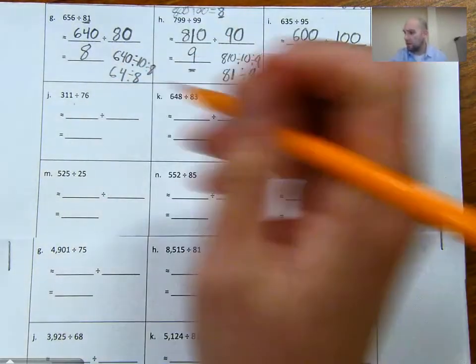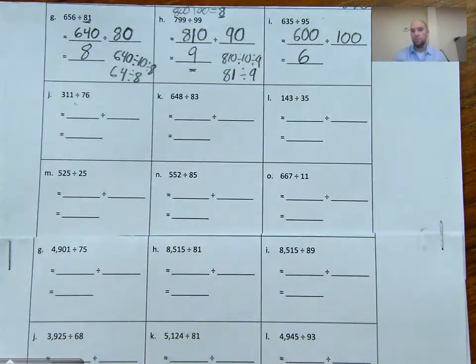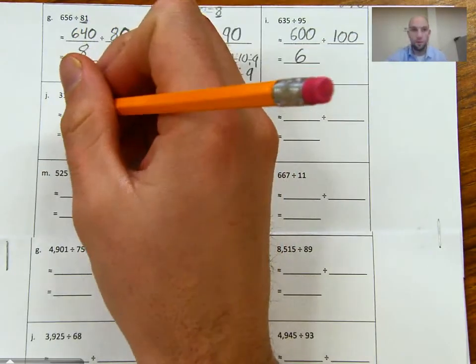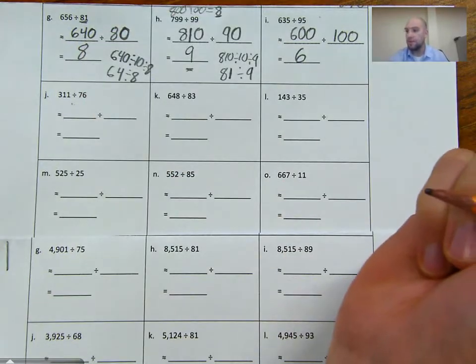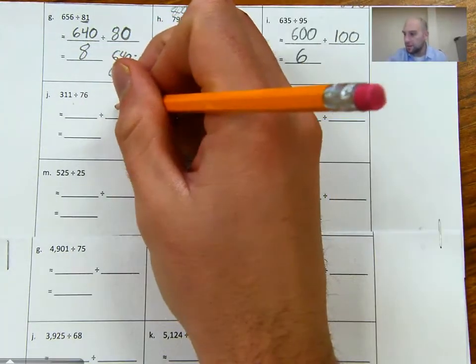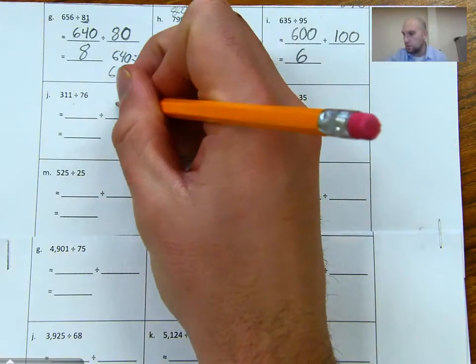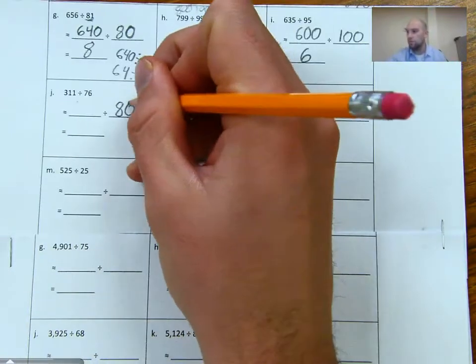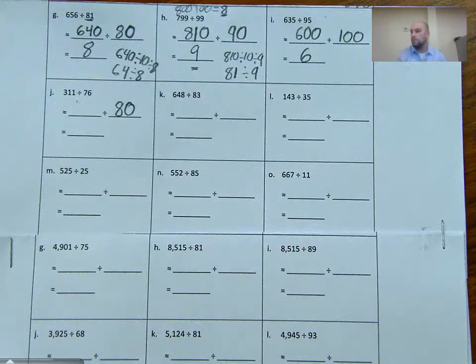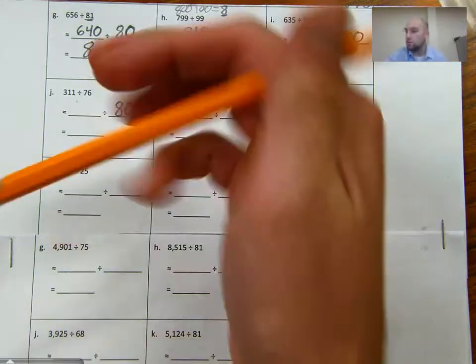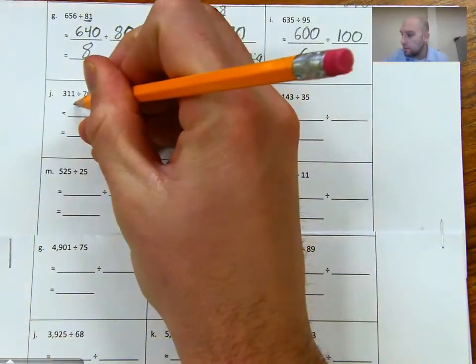We'll do one more on this set, and then we're going to move down to these less than 18 ones down here that are a little bit more challenging. So 311 divided by 76. Let's round 76 to 80, because 76 is only 4 away. It's really close to 80. And then I need to round 311 to something that would be a multiple of 80, or a multiple of 8. I know 32 is a multiple of 8, so 320 would be a multiple of 8.